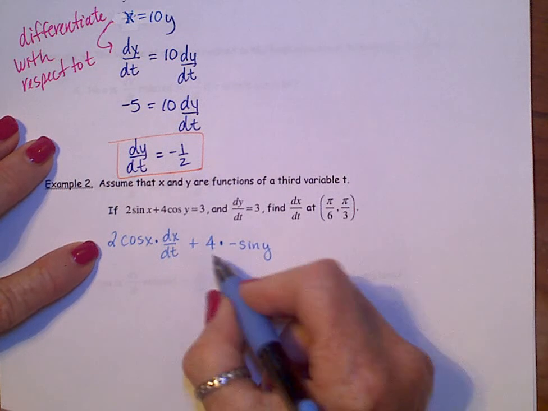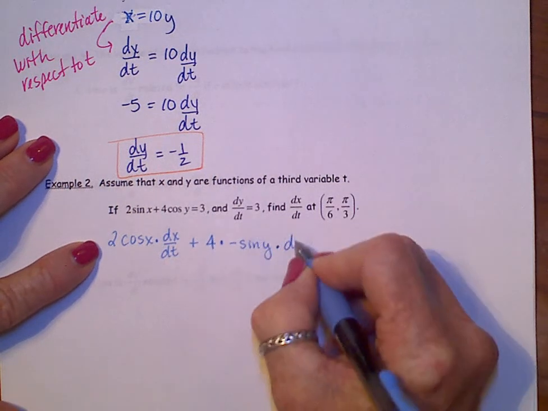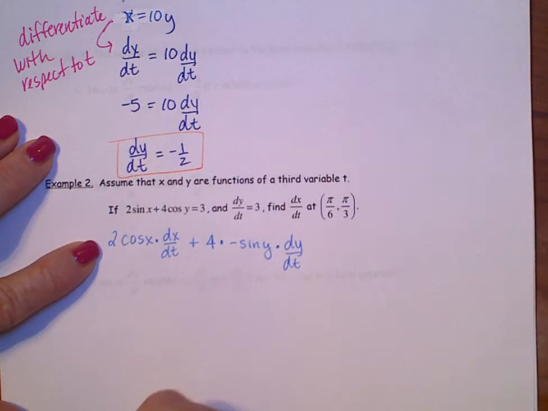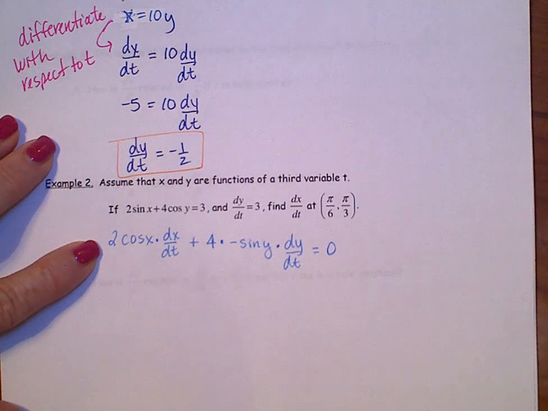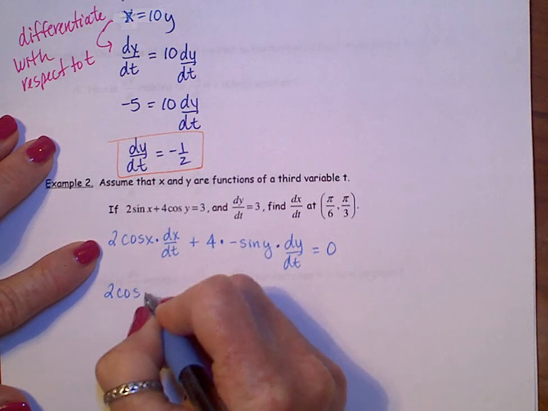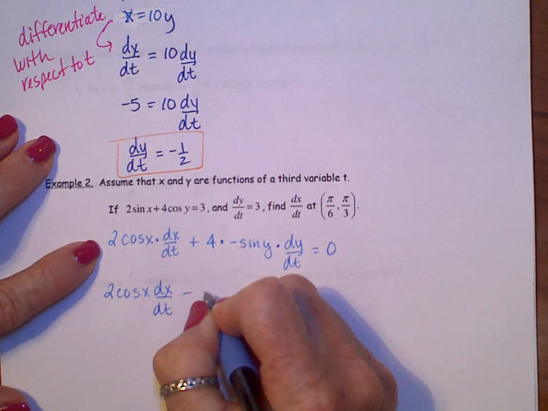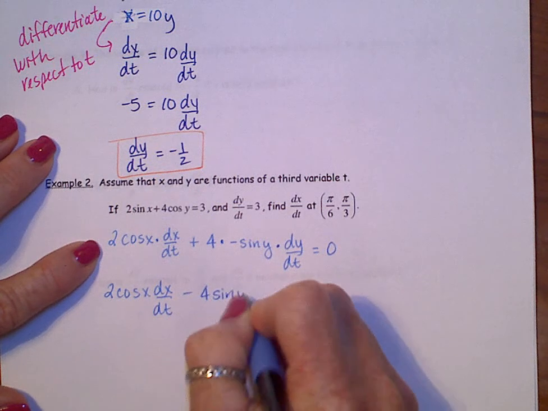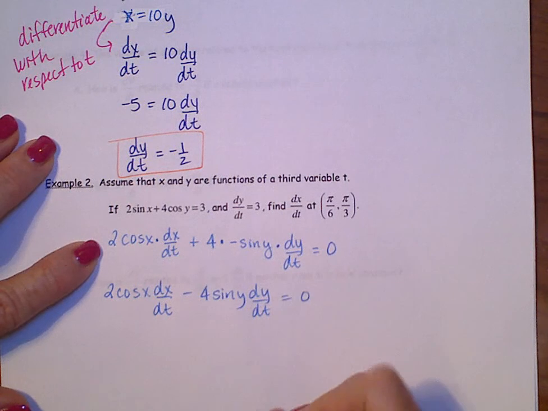So that's 4 times negative sine y times the derivative of the y, dy dt equals, and then the derivative of this constant 3 is 0. Cleaning this up a bit, we have 2 cosine x dx dt minus 4 sine y dy dt is equal to 0.